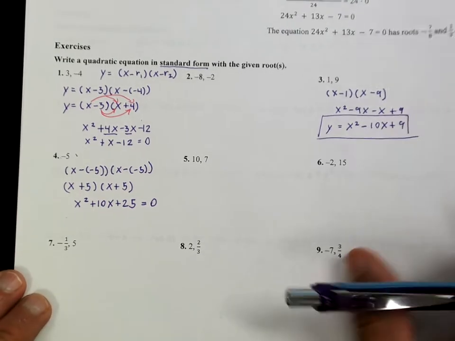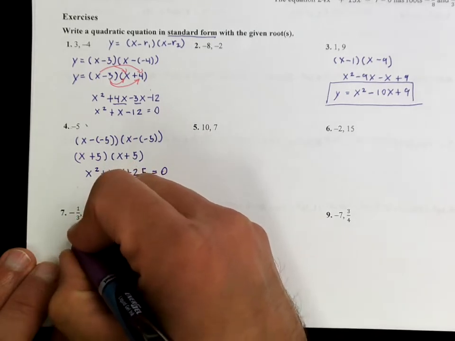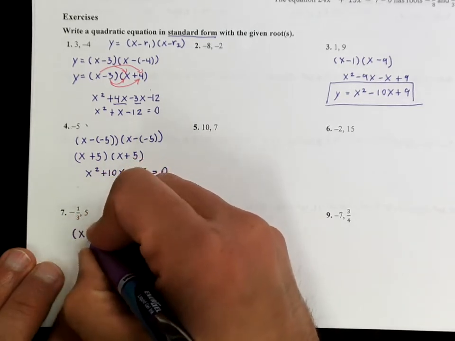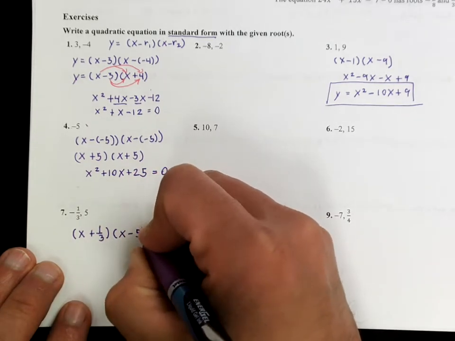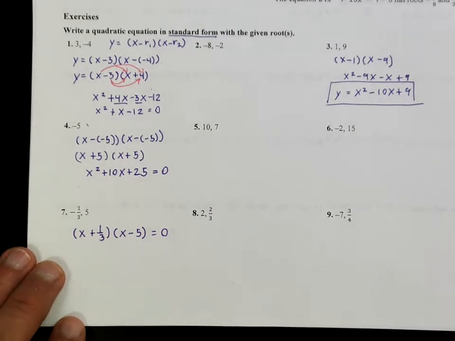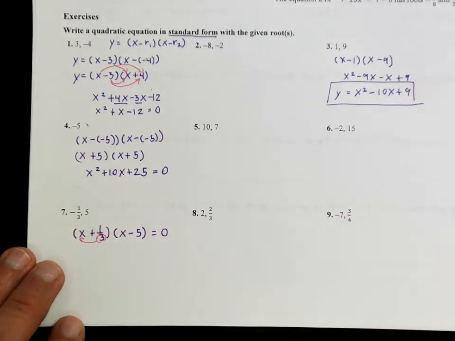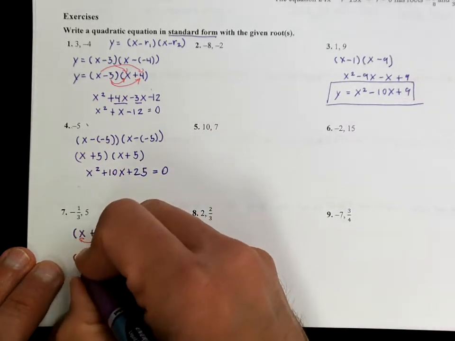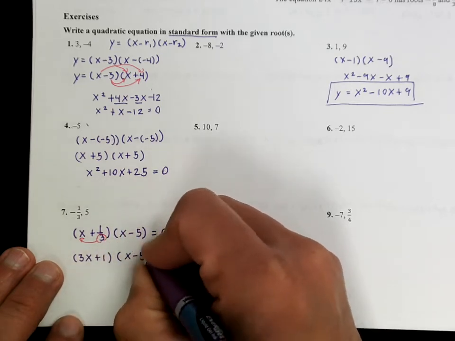Okay, so number 7, you have a fraction, so that kind of makes it a little bit strange, but it turns out to be not too bad. So again, remember that this is a negative, which is going to be a positive 1/3 and an x minus 5. Okay, and you may think this might be complicated, but there's a trick for a question like this. All you have to do is bring this 3 up over here. Alright, that will give you 3x plus 1, x minus 5.